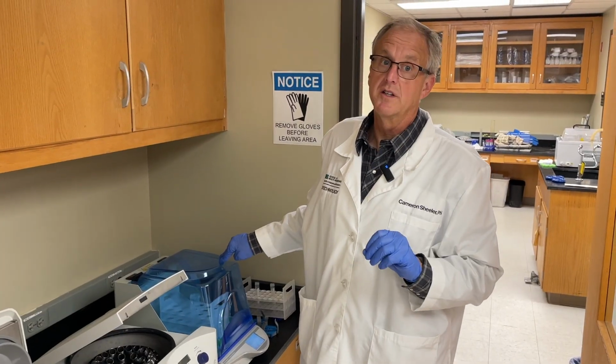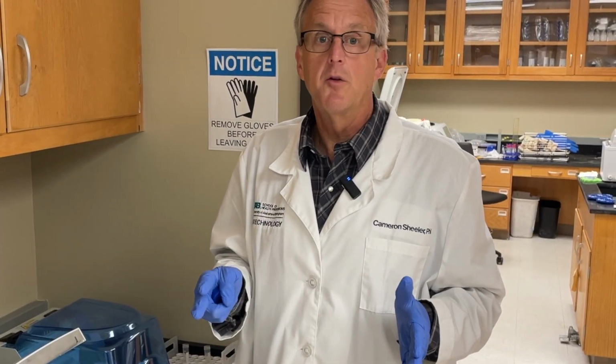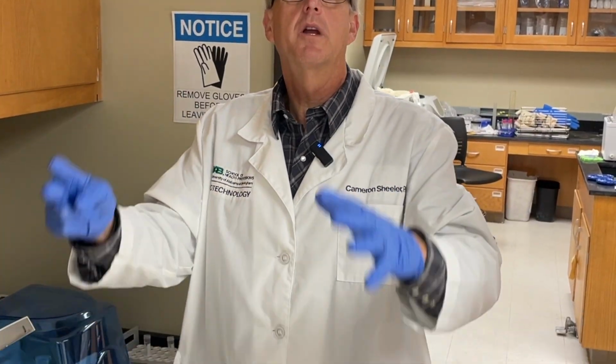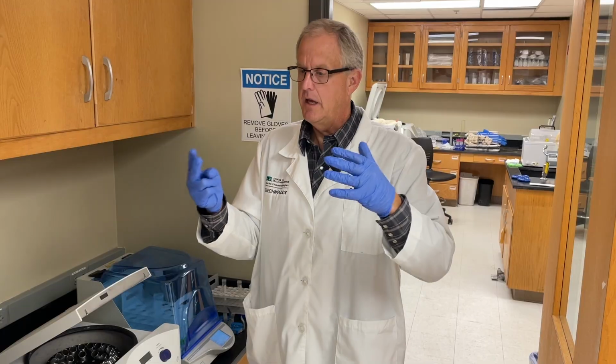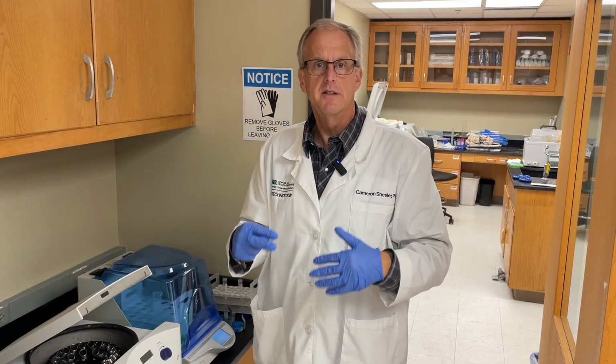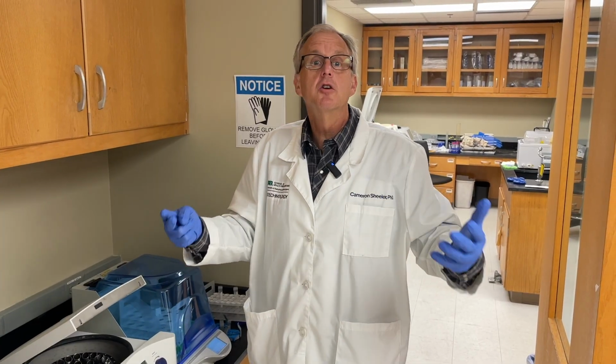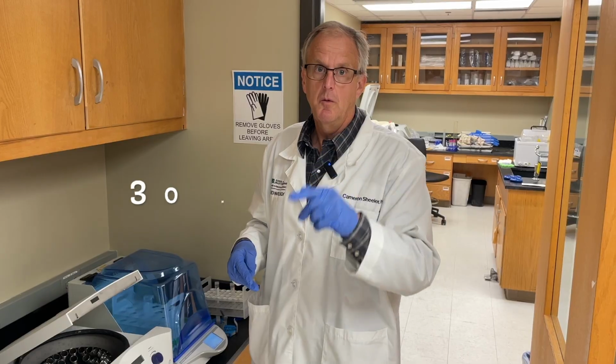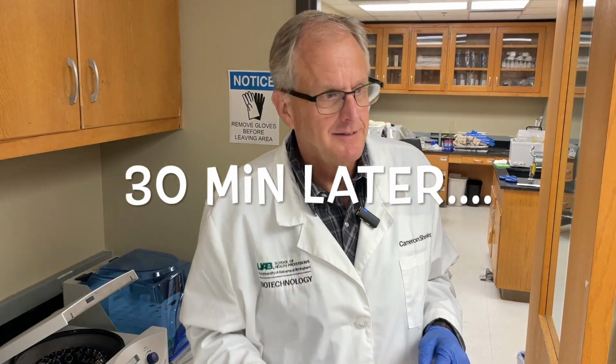This is the recovery stage. The bacteria has been through a traumatic experience with that 42 degrees Celsius. Now, we're going to let it recover. It's this rich media. It's going to help start making its antibiotic resistance. It'll help start making the proteins, anything it has to do to recover and start growing. We'll be back in 30 minutes.